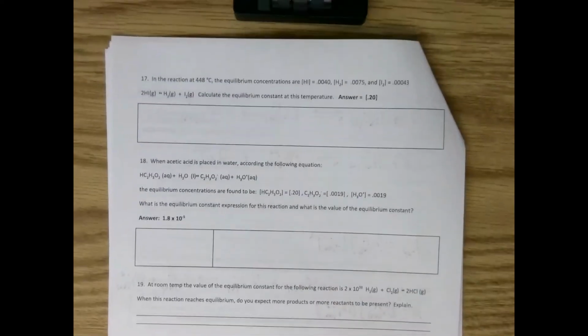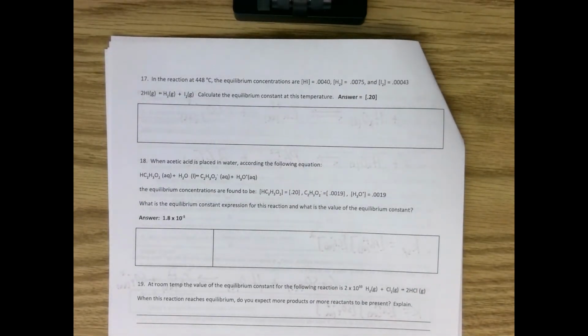Does the temperature affect anything in this problem? It affects equilibrium, but does it affect my calculation? No. Okay. So this just gives you the numbers. It's just a straight plug-in question. So you have H2 times I2 over HI squared. Just plug in the numbers and solve for K. You get 0.2. The answer should not be in brackets. I don't know why it is. That should just be a number K. It's not a concentration.